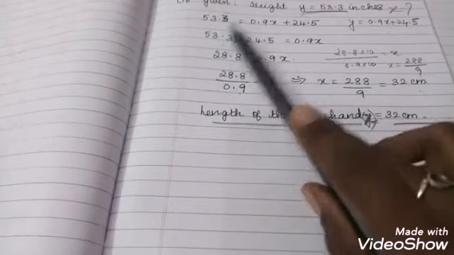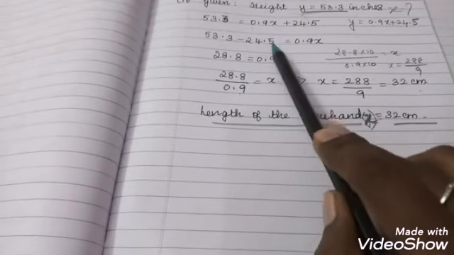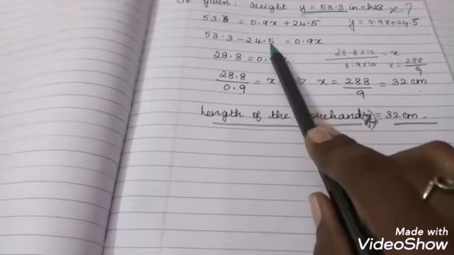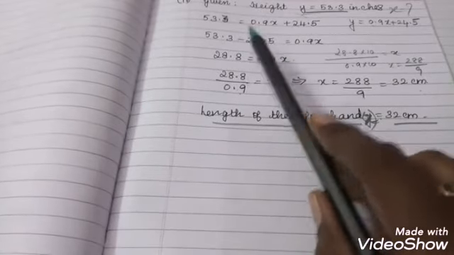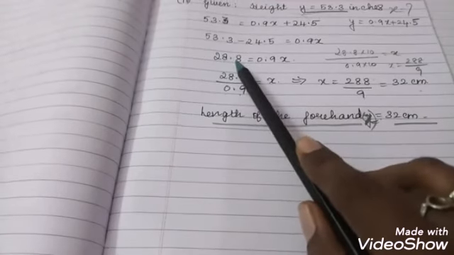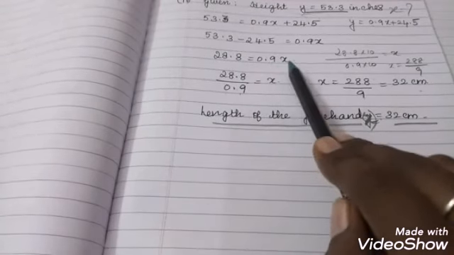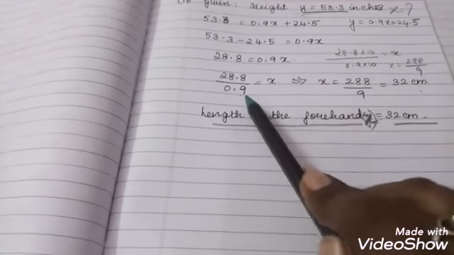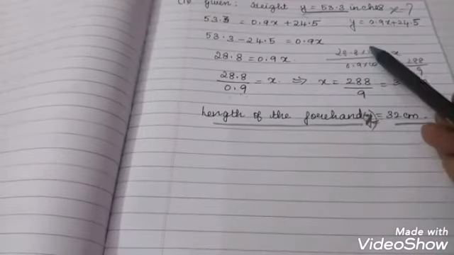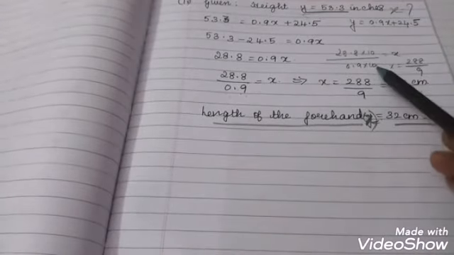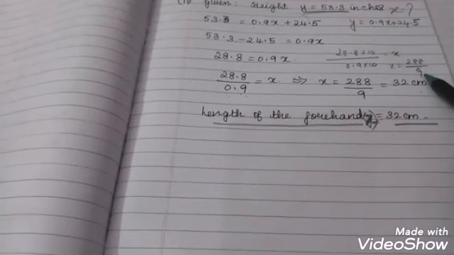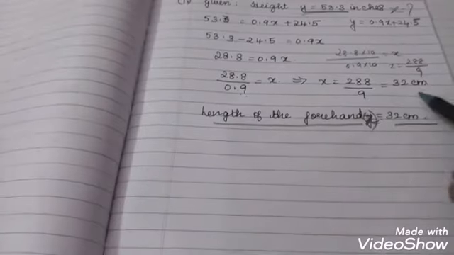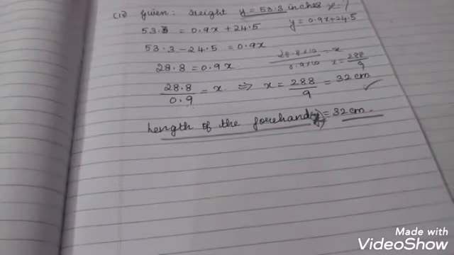Now we just take it to the other side. 53.3 minus 24.5, which is equal to 0.9x. Now what is 53.3 minus 24.5? That's nothing but 28.8, which is equal to 0.9x. So you know what's the value of x? It is equal to 28.8 divided by 0.9. So how do you simplify it? Just multiply by 10 the numerator and the denominator. You will get 288 by 9. So x is equal to 288 by 9. When you divide it, you will get the answer to be equal to 32 centimeter.